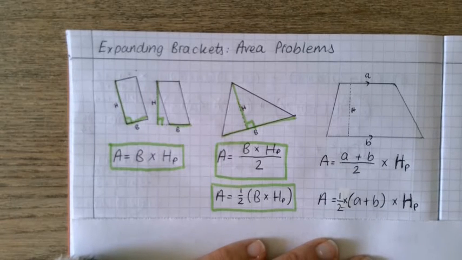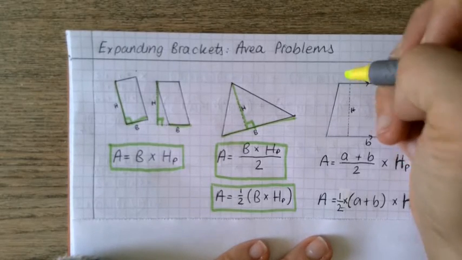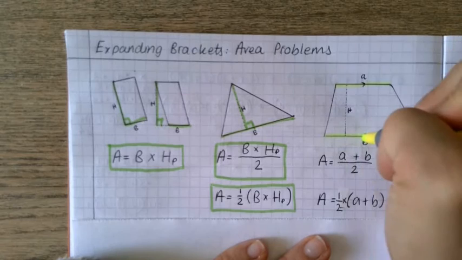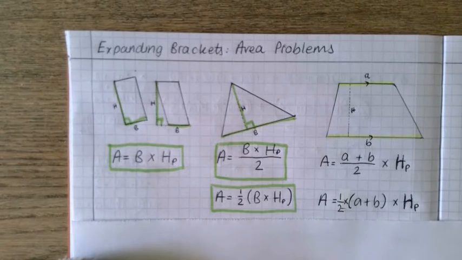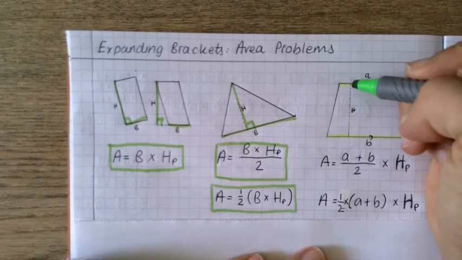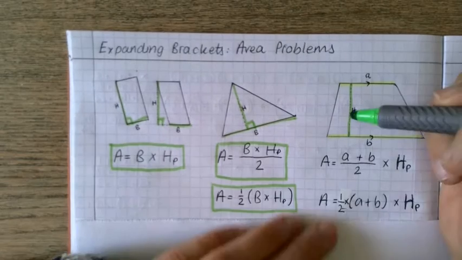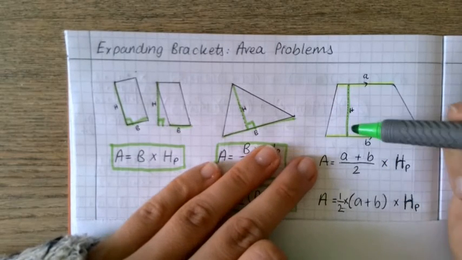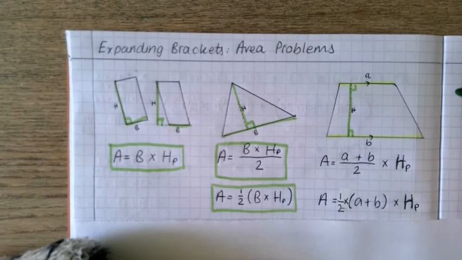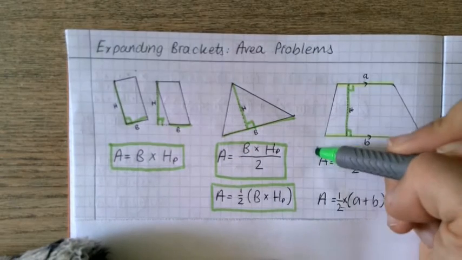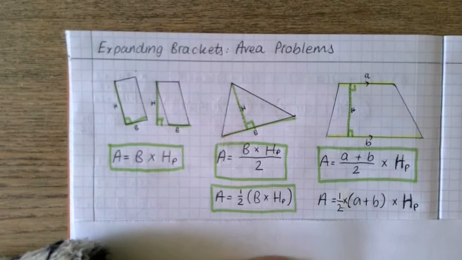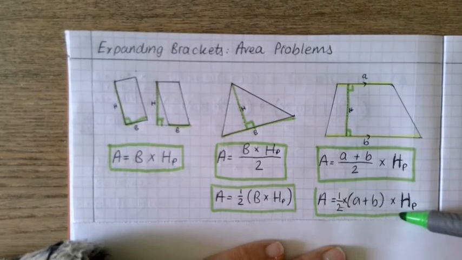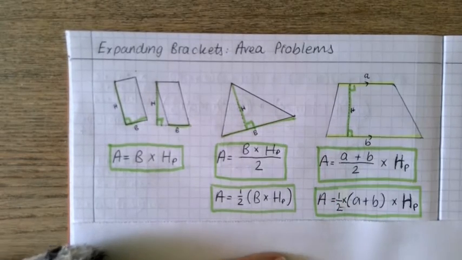Now, A and B are the side lengths that are parallel to each other. So in this trapezium, A and B are these two side lengths. And then the height has to be perpendicular to both of those. So this is my perpendicular height. It is not one of these diagonal slanted edges. The height is perpendicular to A and B. So a plus b all divided by 2 multiplied by the height, the perpendicular height, or a half multiplied by a plus b multiplied by the height.